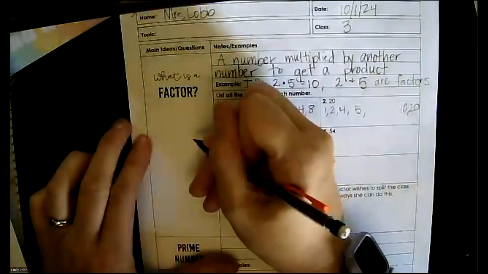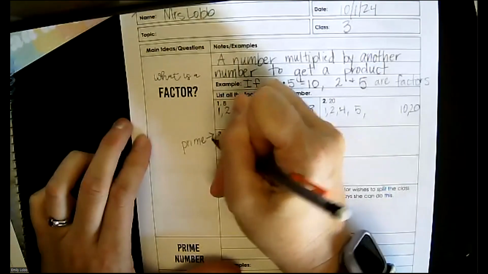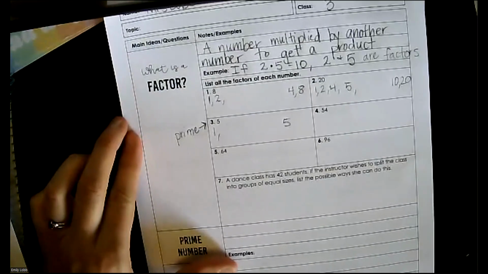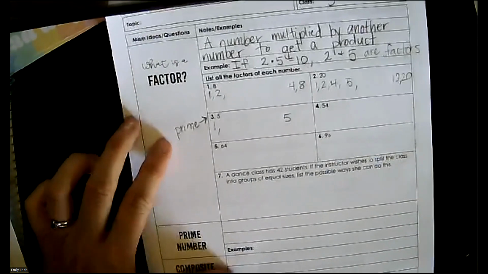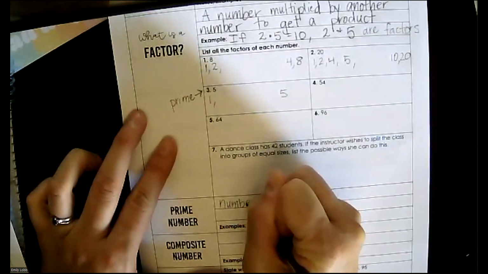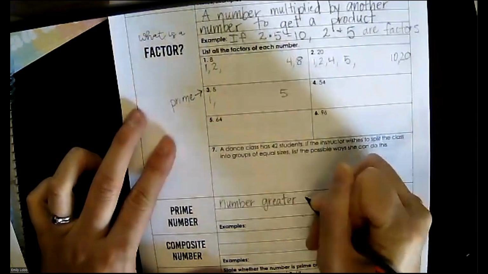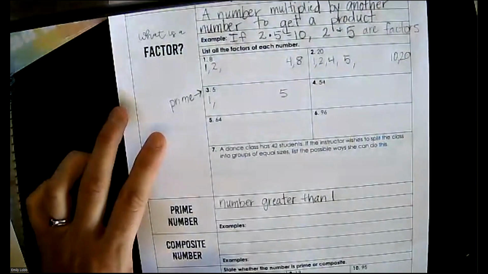This is how we know that it is prime if the only factors are 1 and itself. So this is a number greater than 1. We don't call 1 prime for whatever reason.